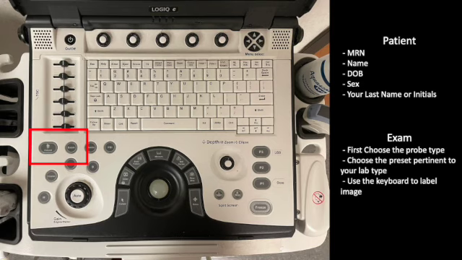And then the exam button to the right will pull up a menu where you see all of the different probes that are connected to the machine. You can use the cursor to select which probe type you're wanting to use, and then choose the preset pertinent to whatever type of imaging you're going to be doing. And then you can use the keyboard to label the image, and off you go.